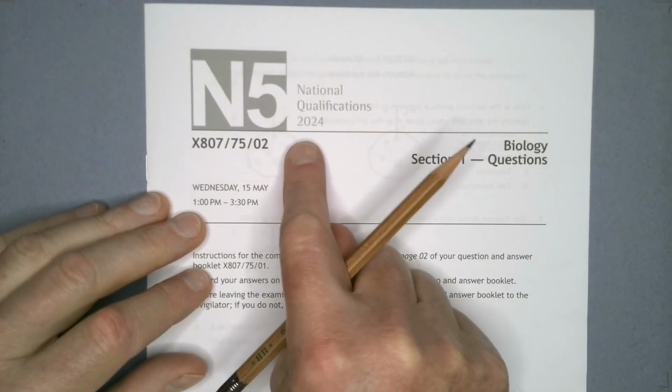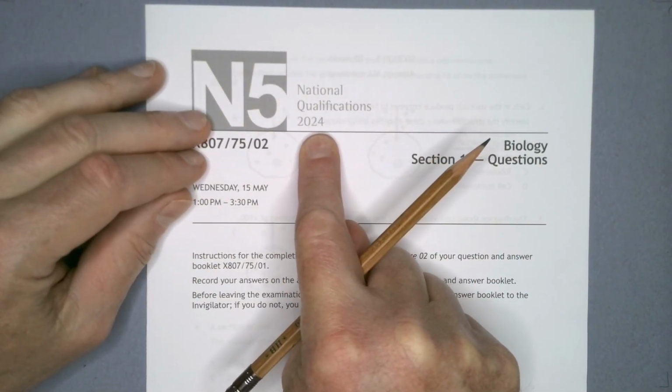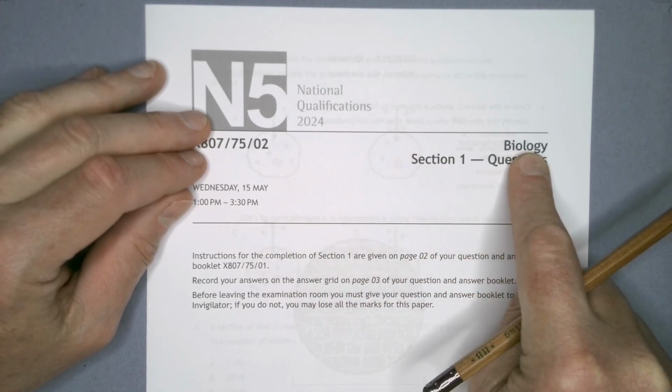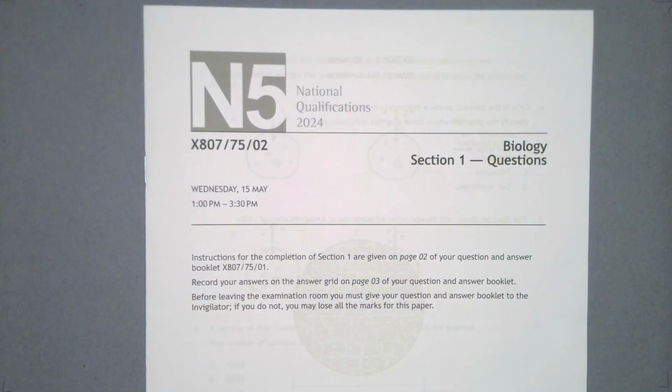Okay, this is National 5 2024 Biology Section 1. This is the multiple choice paper. Let's have a look at it and see what we've got.